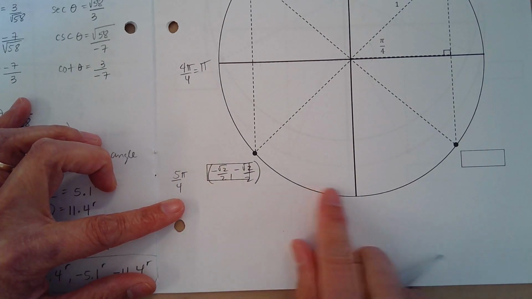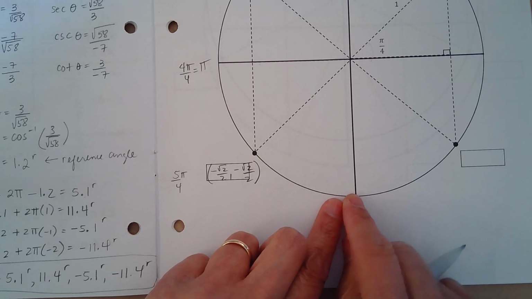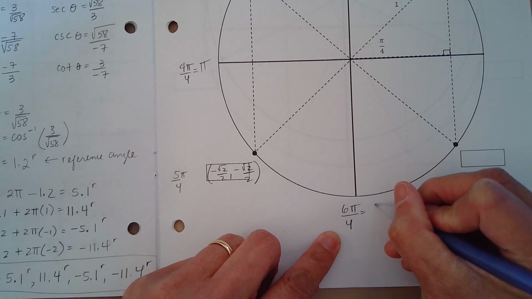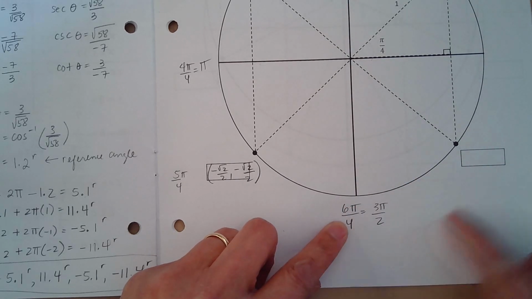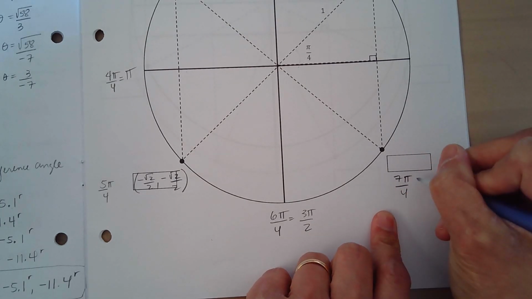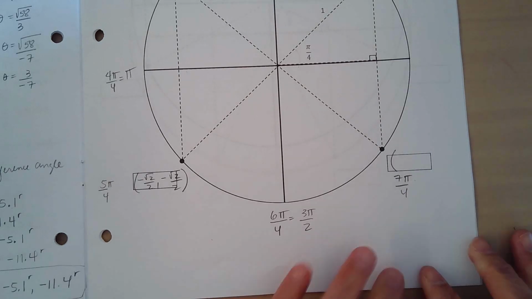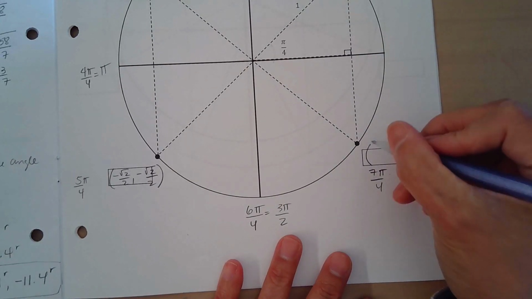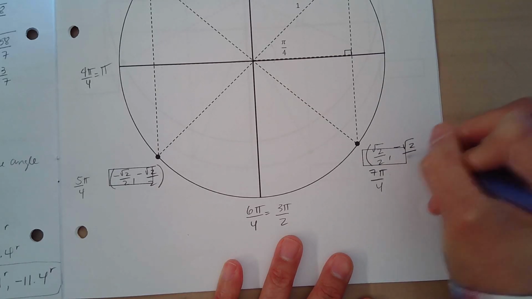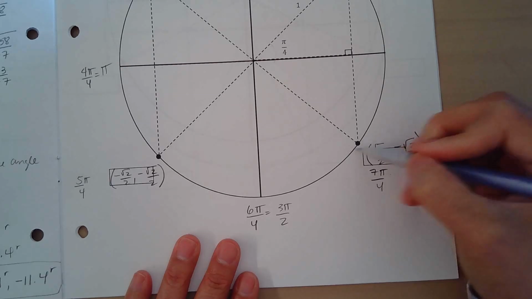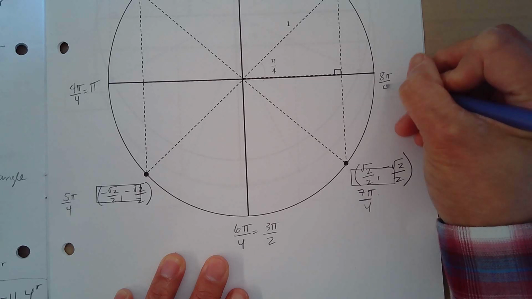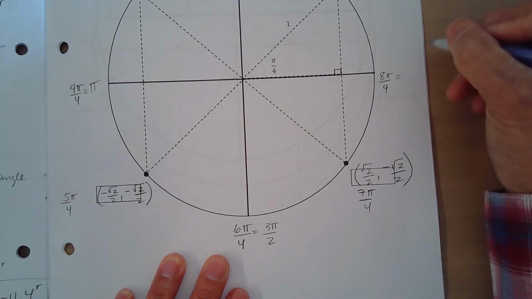Okay, so what angle is this? 6 pi over 4, and if we simplify that, that's 3 pi over 2. And then this one would be 7 pi over 4. And what are the coordinates there? Root 2 over 2, negative root 2 over 2. And then from here, what would this be? 8 pi over 4, and that's 2 pi.